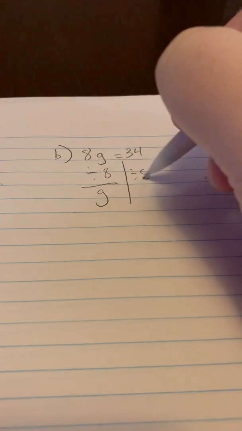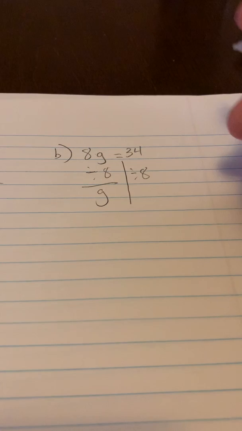For letter B, 8g equals 34. Draw my line. Start on the side with the variable, that's multiplication. Inverse operation of multiplication is division, divide by 8, I get g. 34 divided by 8. This is going to require a little scrap work. Off to the side, 34 divided by 8.